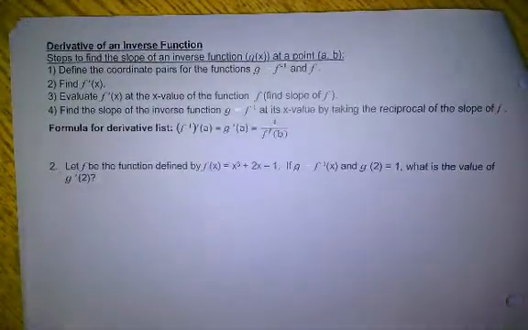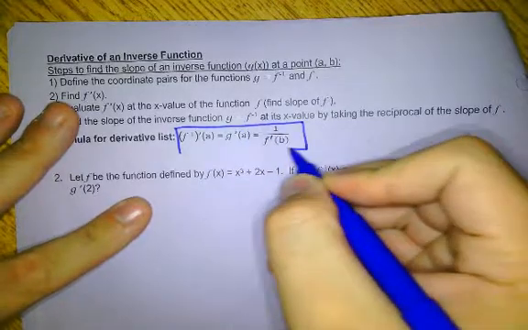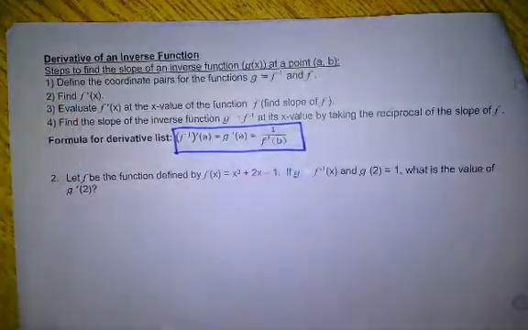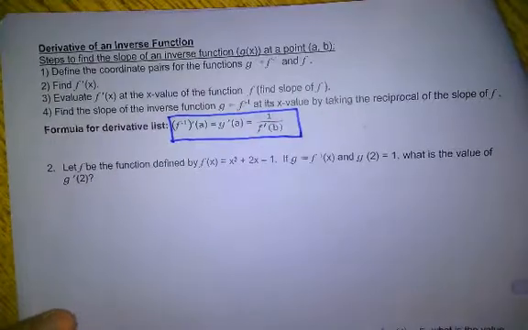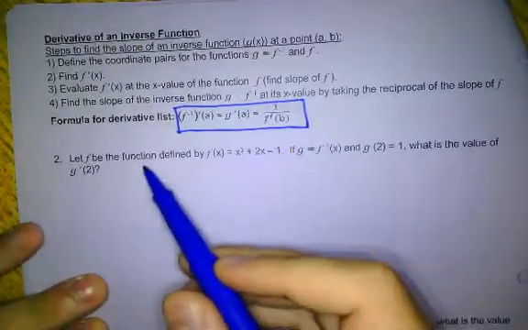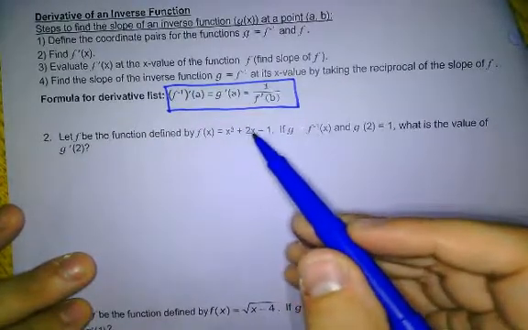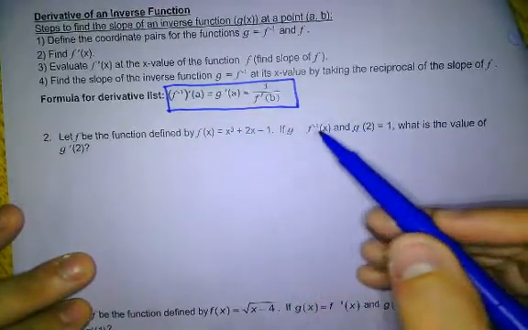Okay, so here's some steps with how to find the derivative. Essentially, here's your formula right down here. Really what you need to find is what the f of x value is, and then take the derivative of that, and then flip it. That's all you need to do. Okay? So let's do this second problem. We're going to have this function defined by x cubed plus 2x minus 1. Let g be the inverse.